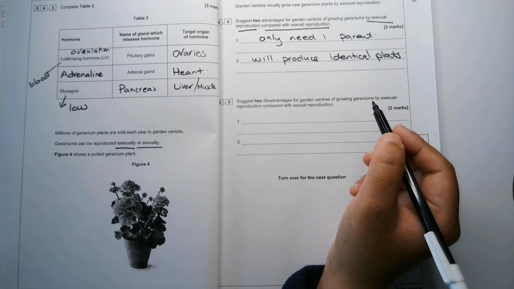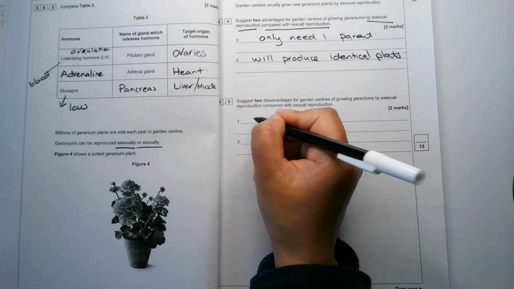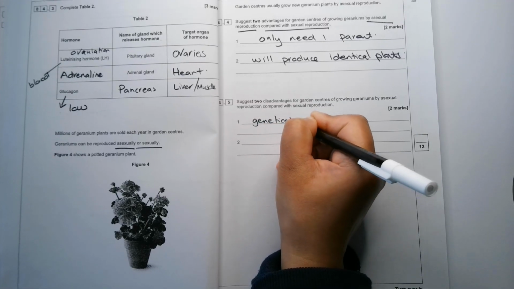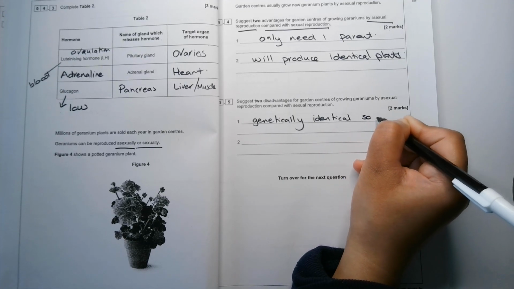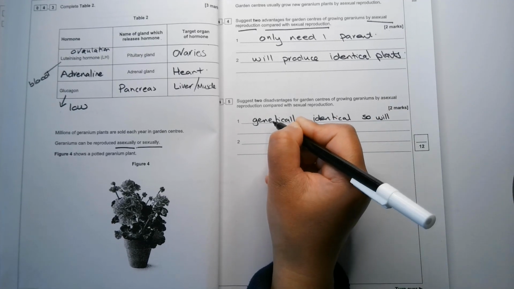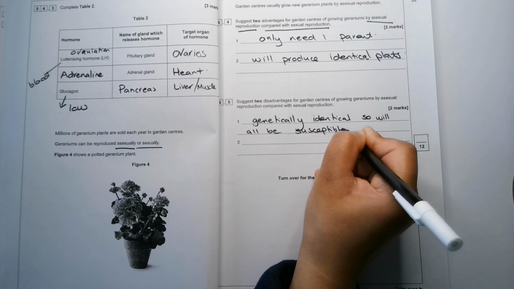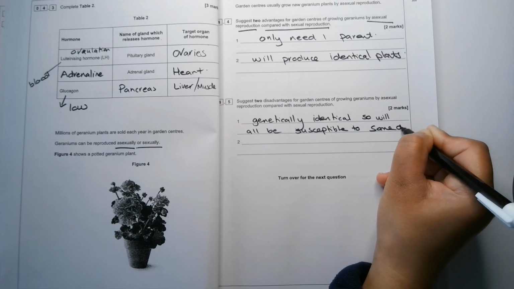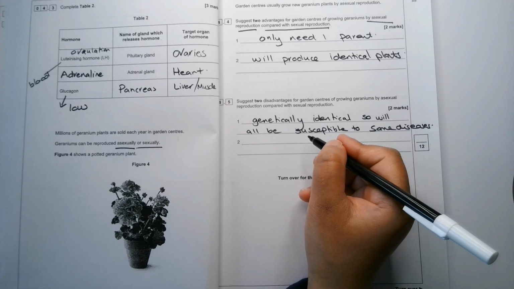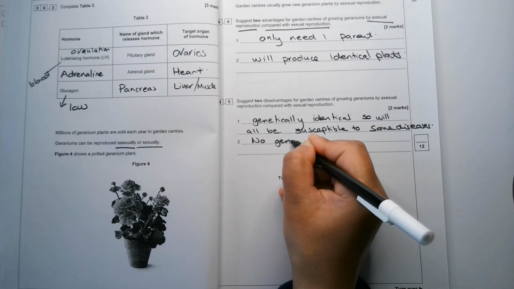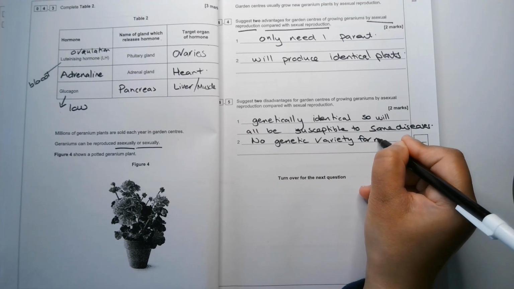You can also say there's no genetic variety, which leads to weaker or unhealthy plants.